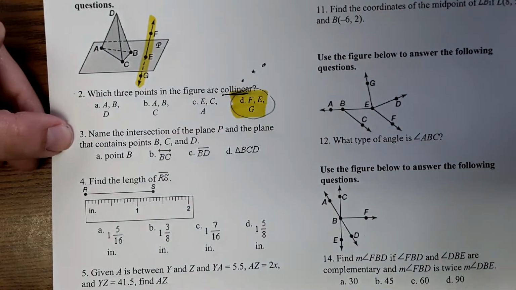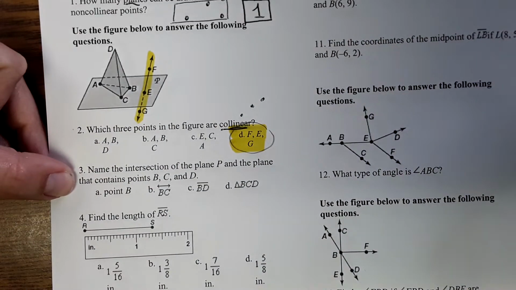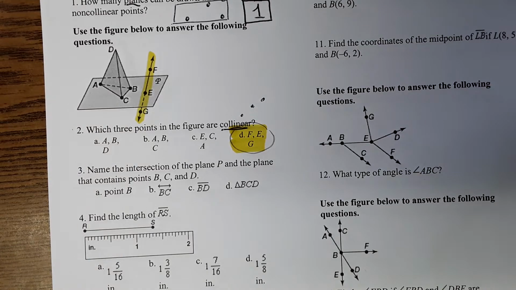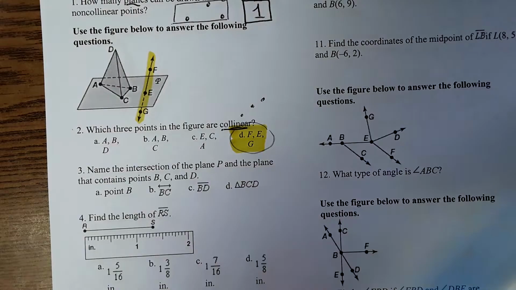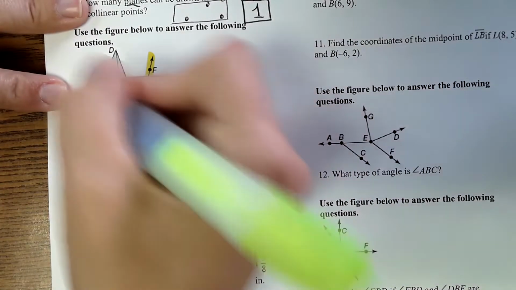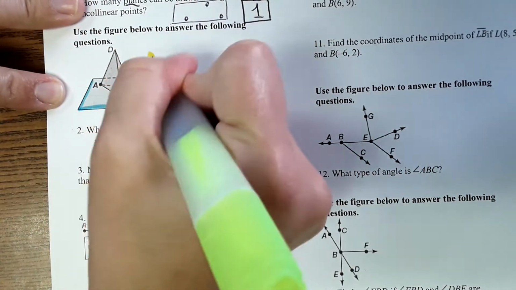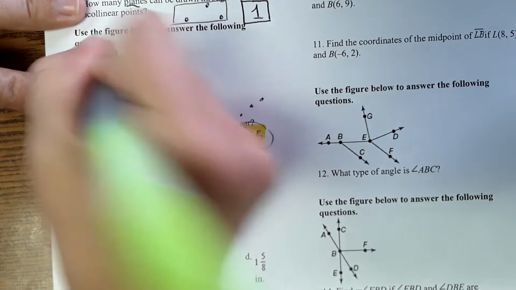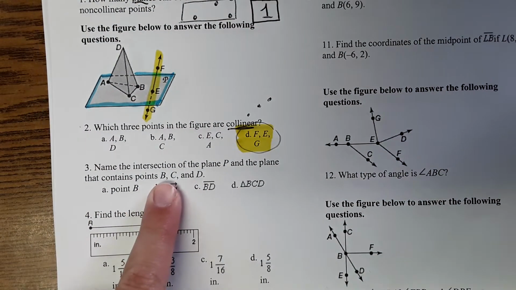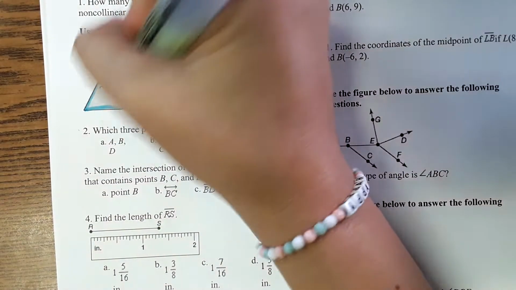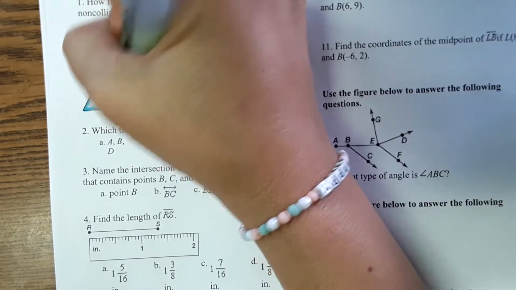Number 3. Name the intersection of the plane in the plane that contains B, C, D. Plane P. So let me grab another color. So it's saying plane P. That would be this right here is plane P. And then it says the intersection of the plane that contains points B, C, D. So when I look over here, B, C, D is this right here.